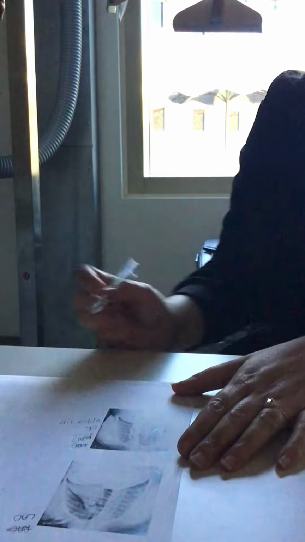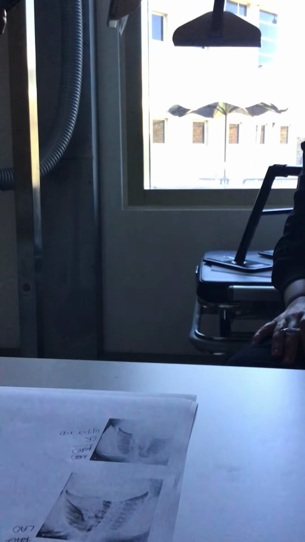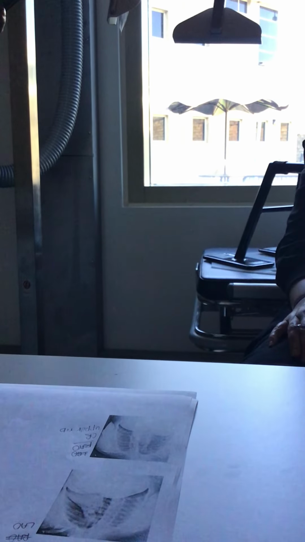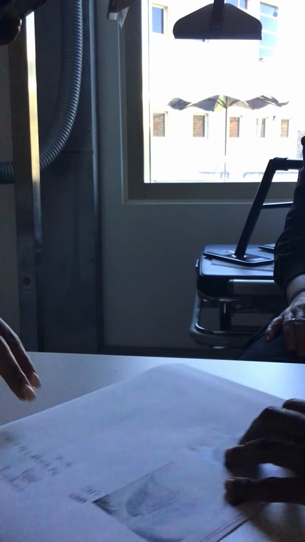So let's go to the soft tissue neck. Position, and is the patient in the AP or PA projection? AP. Okay.